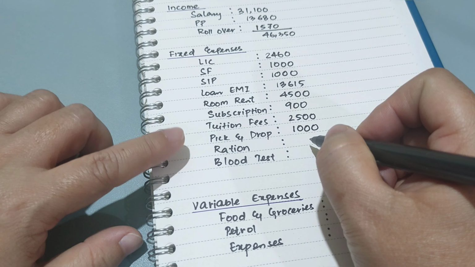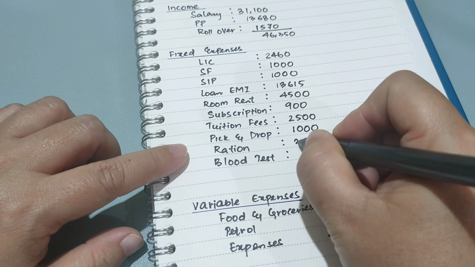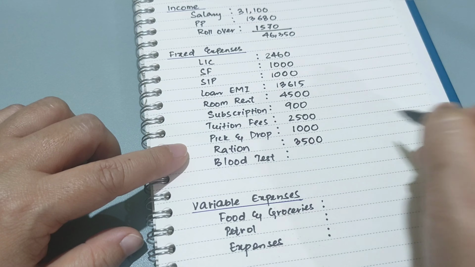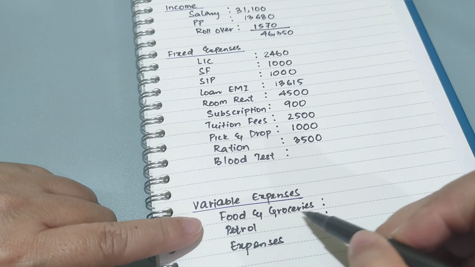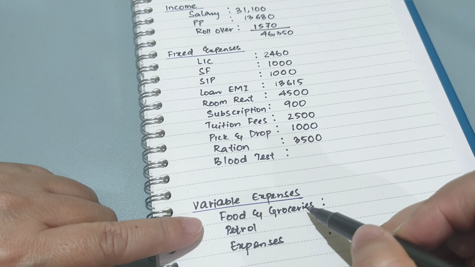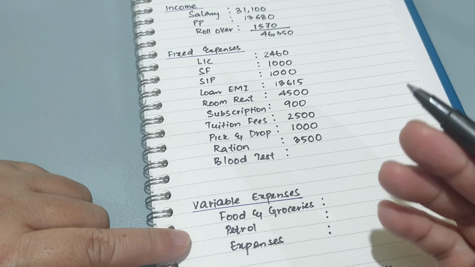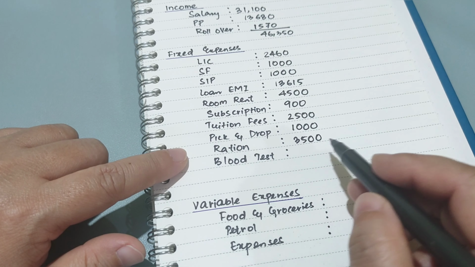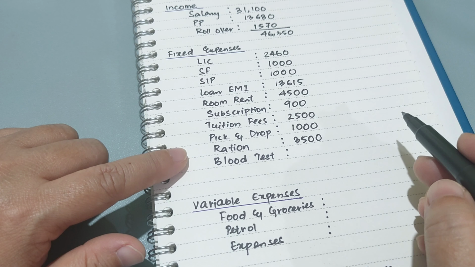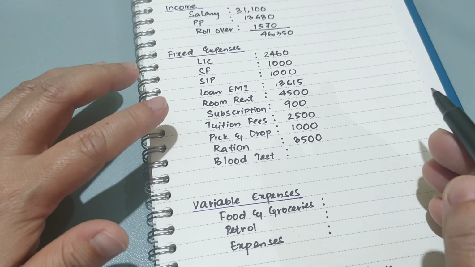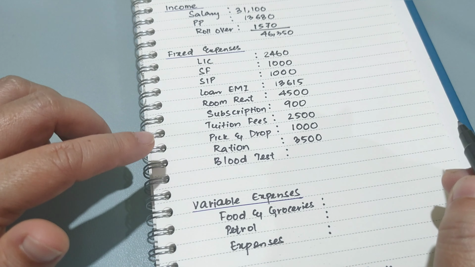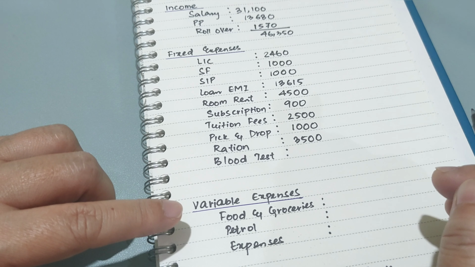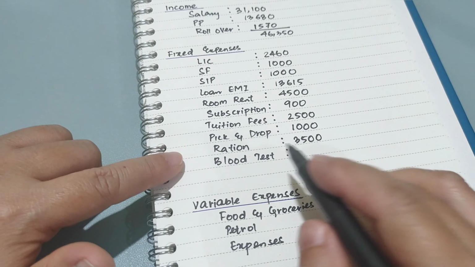Now coming to ration, every month I budget 3,500 for ration, and this is for next month's ration. So what I do is I have a food and groceries category, and this is for buying grocery on a weekly basis or whenever I want. But ration is something that I buy once every month. I go to the market and I buy in bulk everything that I need, like rice, pulses, toiletries, anything for the household. I do a one-time purchase, and this is for that.